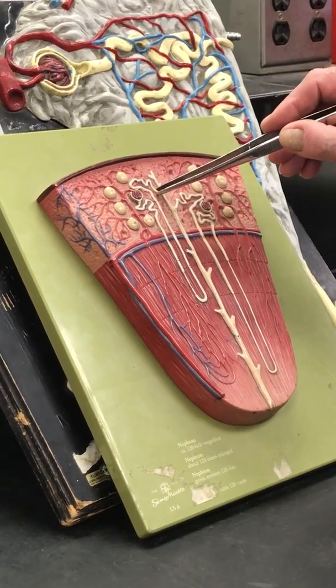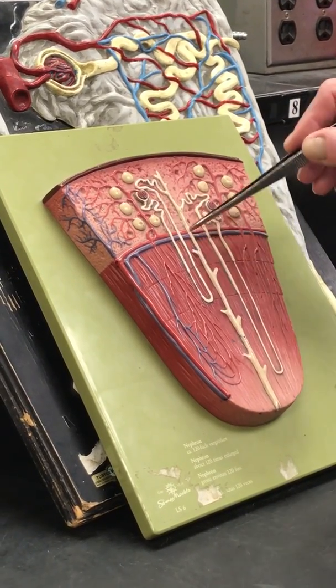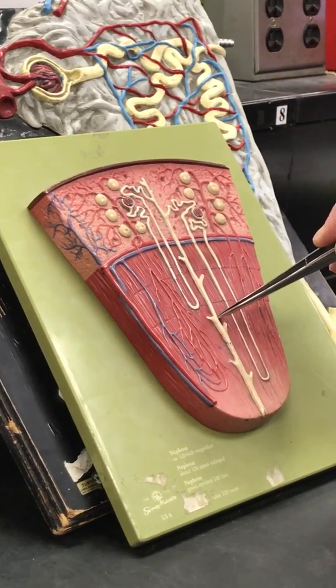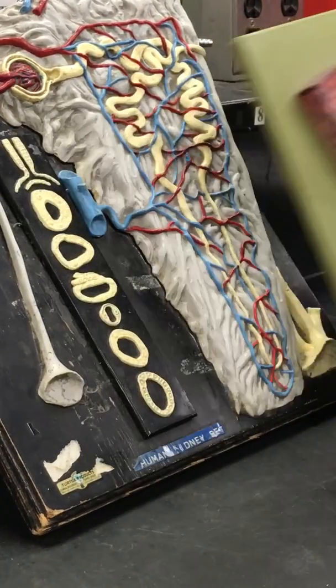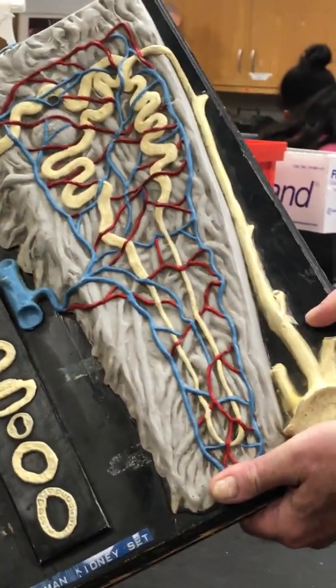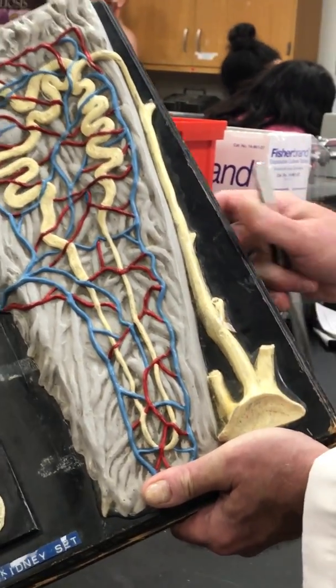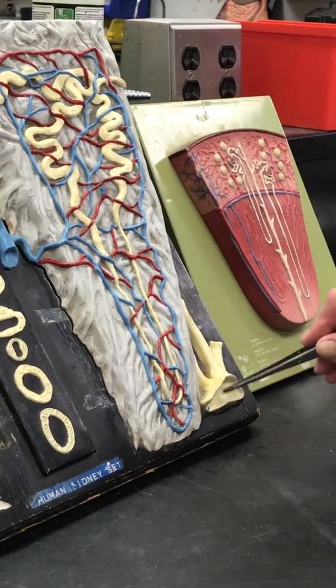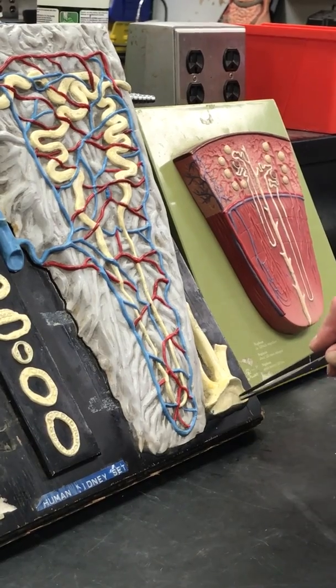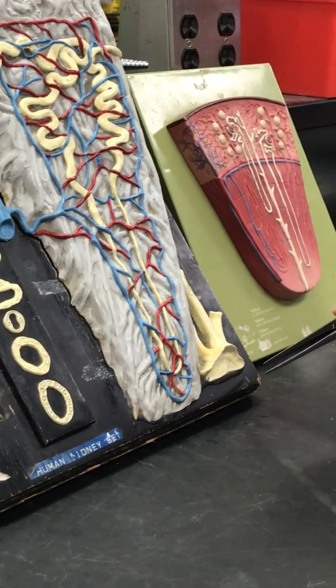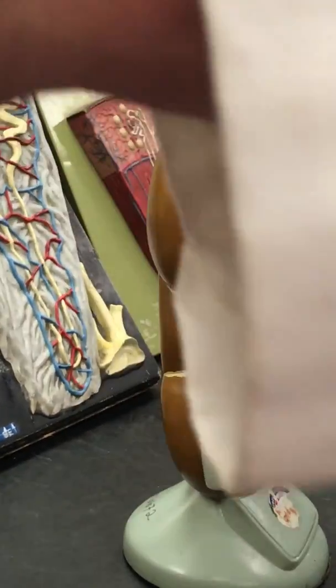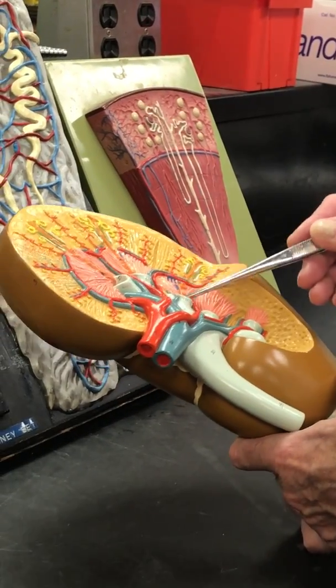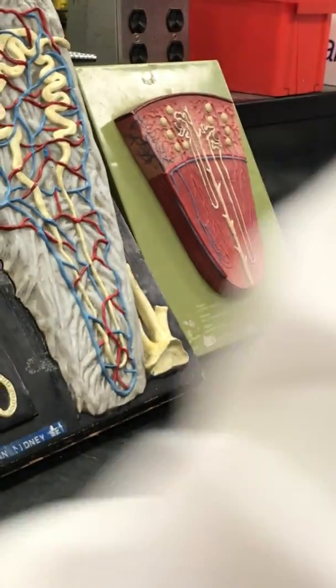And from distal, tubular fluid will go to these tubes, what are they called? Collecting ducts. And here we have this collecting duct, and the very last short portion of this tube is called the papillary duct. Now, what is this? This is the upper portion of the minor calyx.